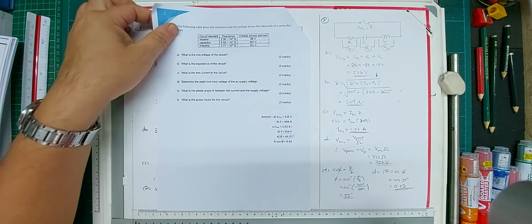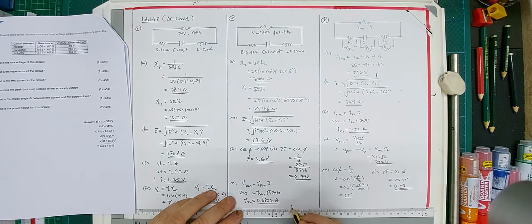Okay, done for question number 3. This is page 1. Okay, next question. Last question, question number 4.